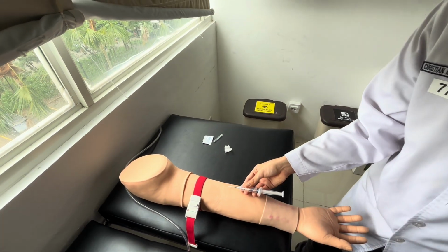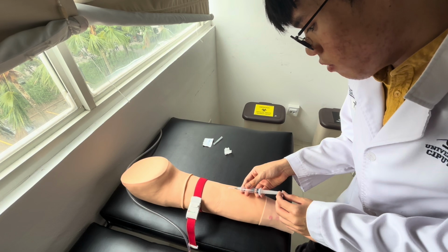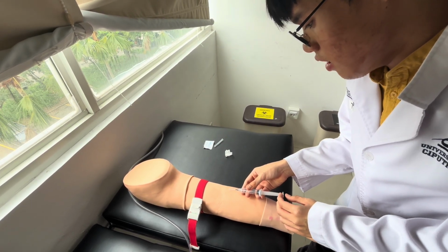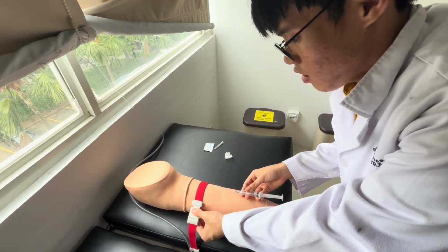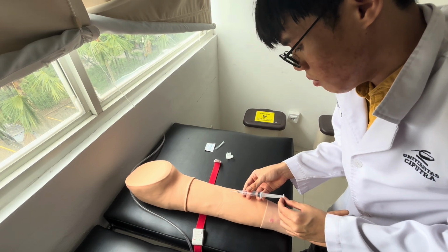And once you hit a vein, perform aspiration. And if there's no blood seeping out, then you should be good to go. Then after the injection, you can release the tourniquet, and then you administer the medicine slowly.